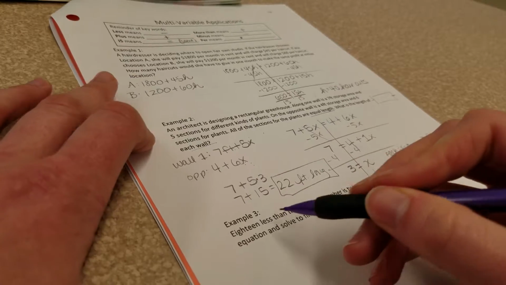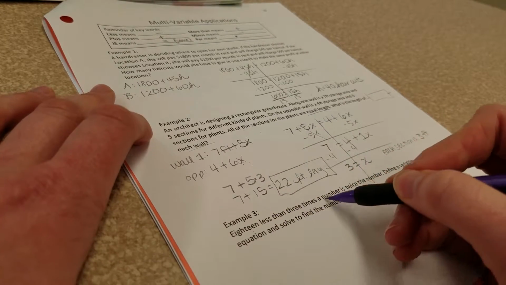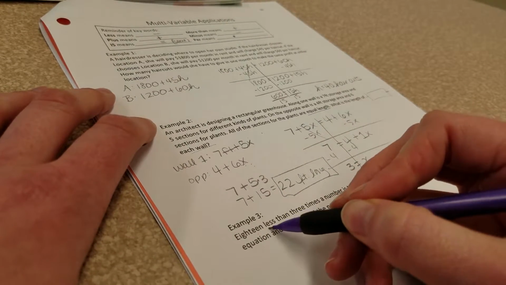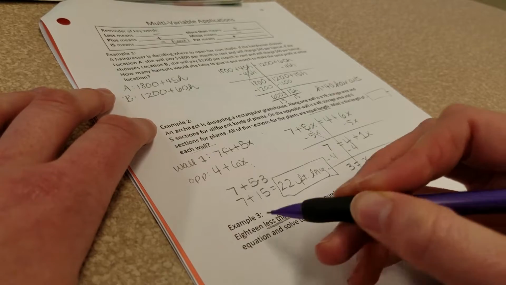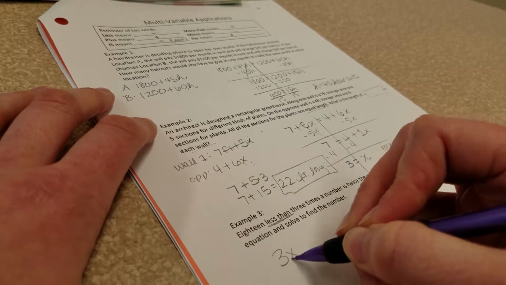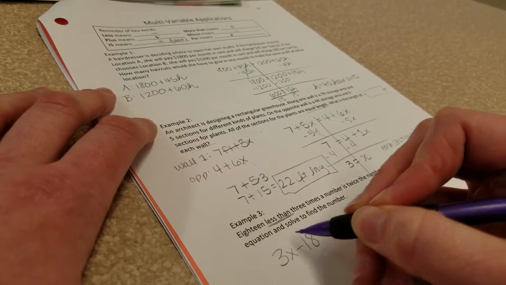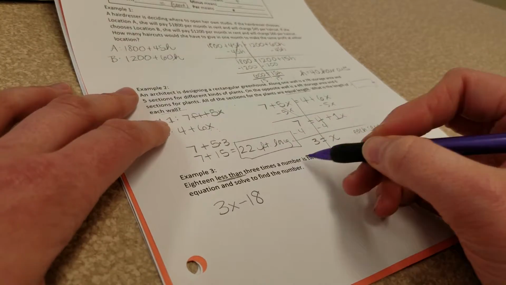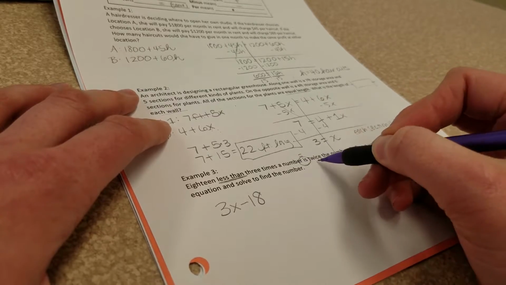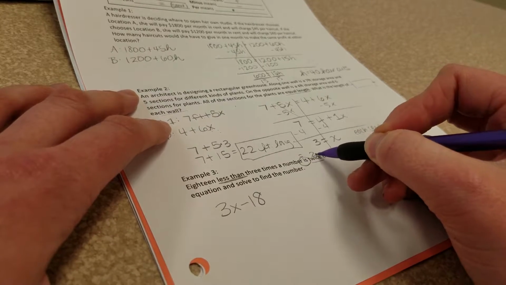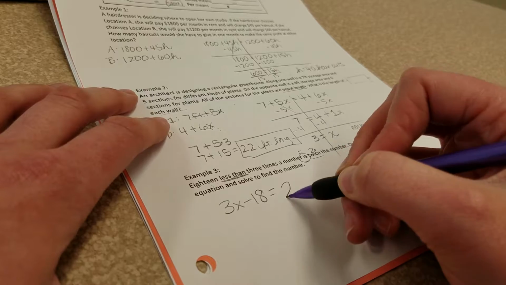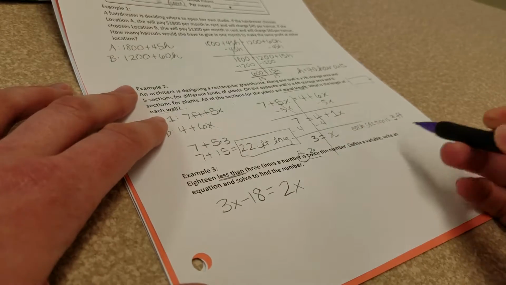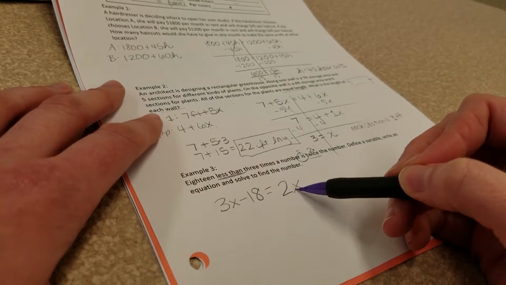Take a look at example 3. 18 less than 3 times a number. 18 less than 3 times a number tells me I want to start off with the number and take away 18 because I want 18 less. So subtract that away. Is equal sign. Twice, that means 2 times. So equals 2 times the number. We still don't know what the number is. So our number is going to be x.